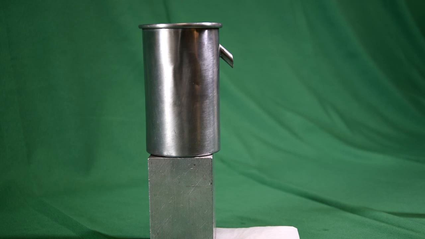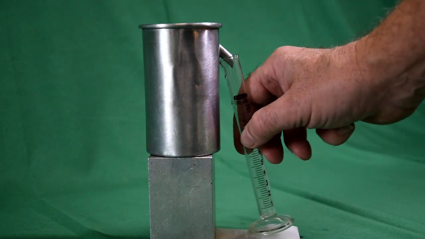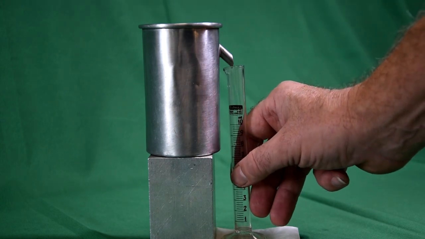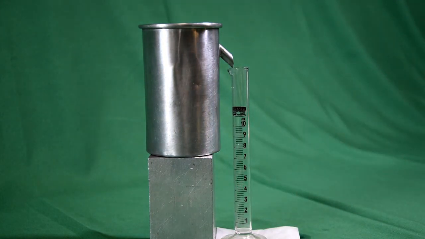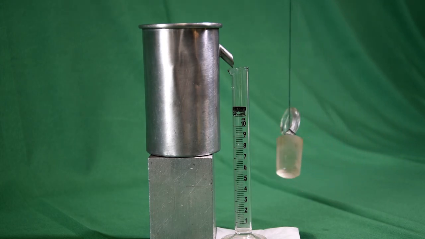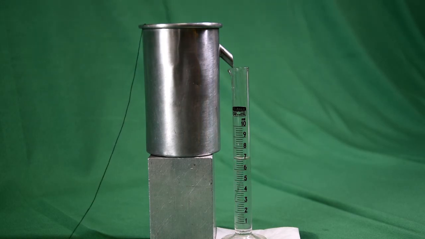Knock off the last drop and place a cylinder with a higher resolution underneath to collect any water displaced. Now gently lower the irregular object into the can and collect all the water displaced. Read off the volume from the measuring cylinder.